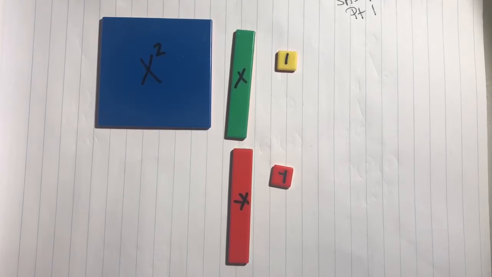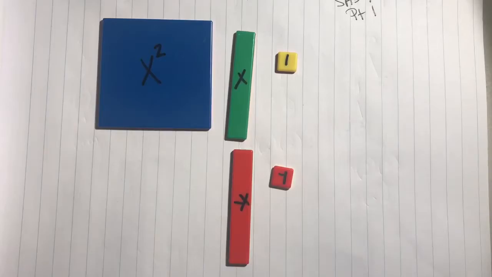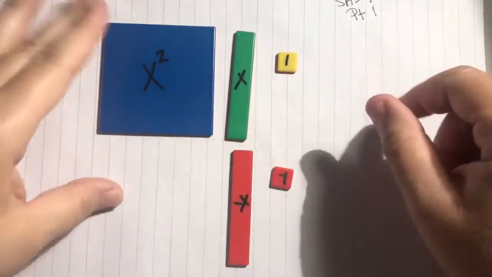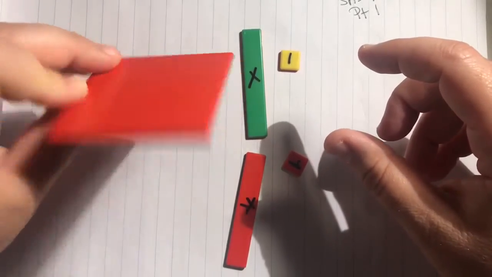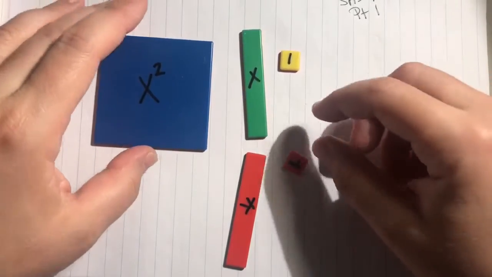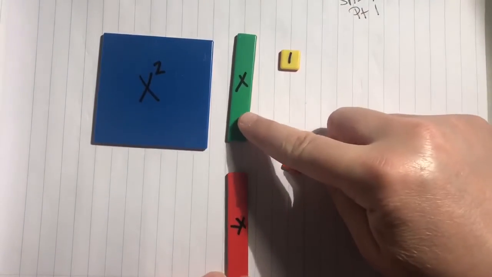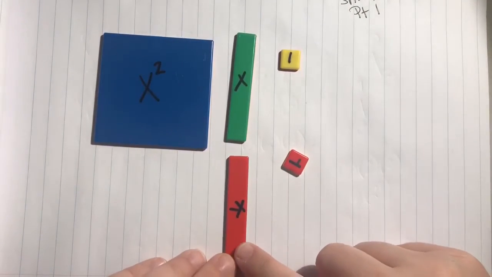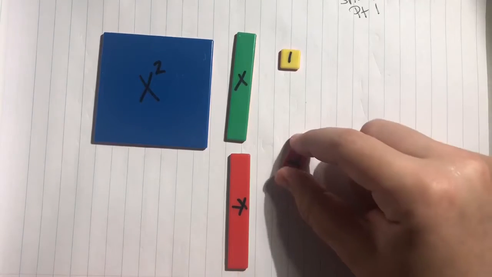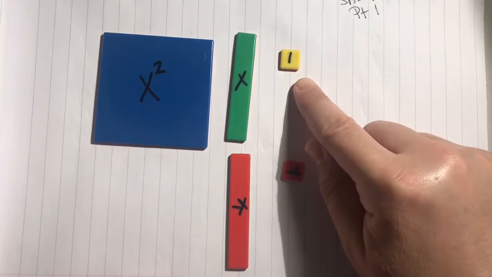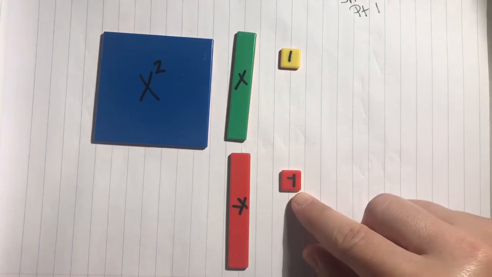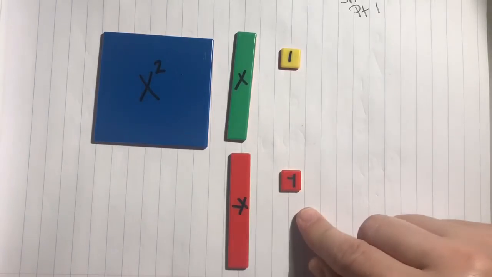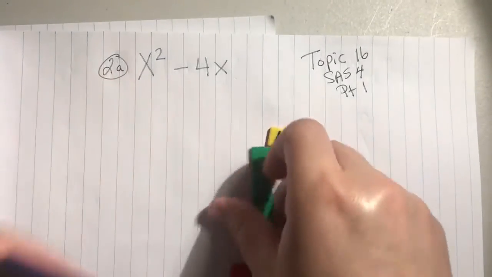We're going to be working with algebra tiles. And I just want to go over what they look like. So here we have x squared, and on the back we have negative x squared, but we're not going to be using this side. We're just going to be using x squared. And here is the x tile, and the red side is the negative x tile. And then the positive 1 tile is the yellow side, and the negative 1 tile is the red side. So those are our tiles. All right, let's get going.